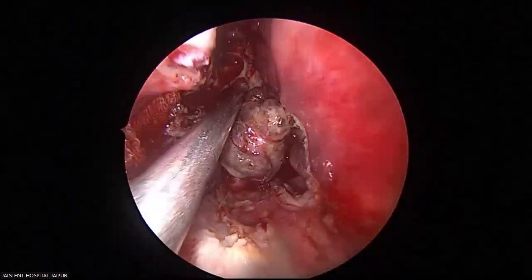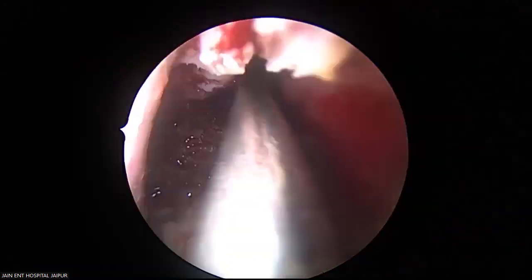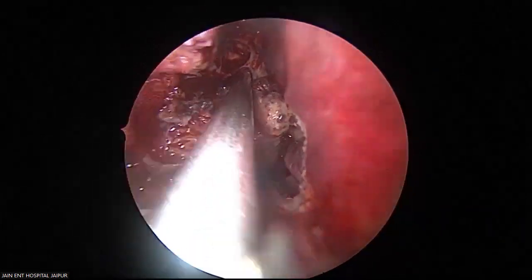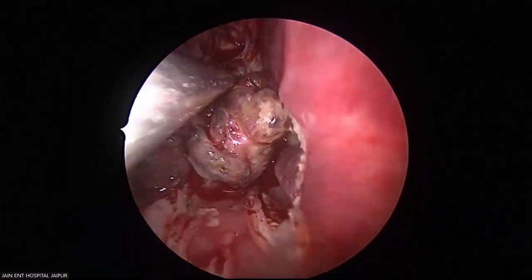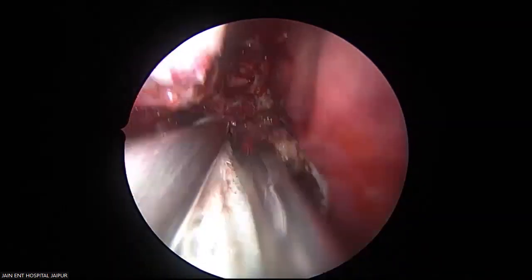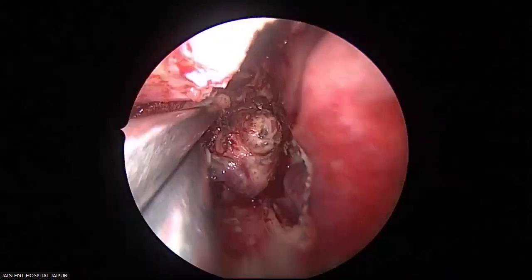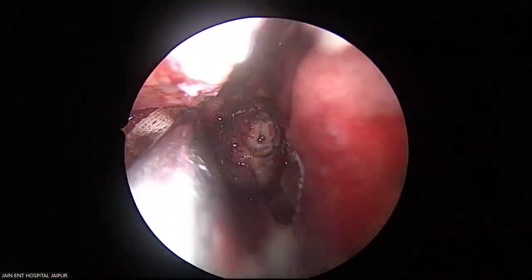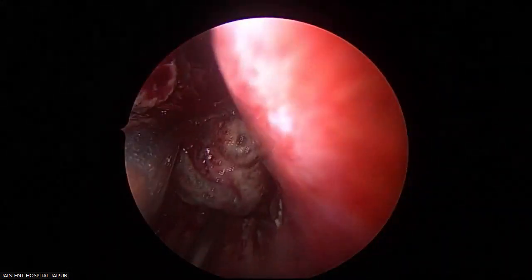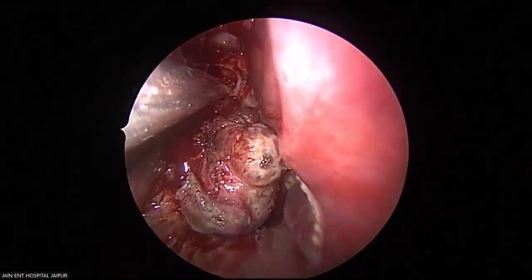Now I will use the coagulator and divide this medial lateral junction. In a minute's time, this is planned division, so that we can mobilize the entire lateral component. Since it has a major lateral extension, we had to resort to this planned division.